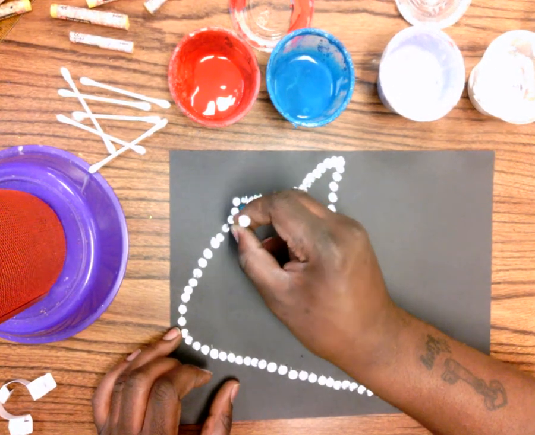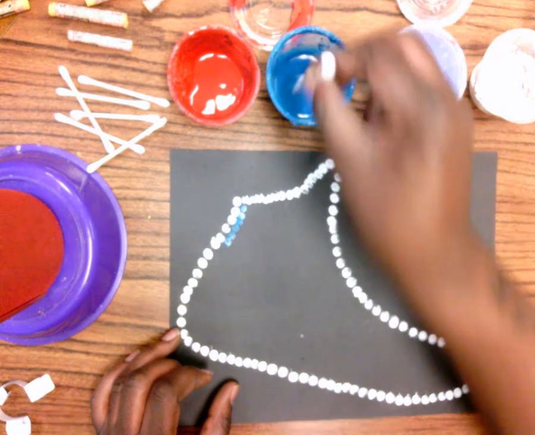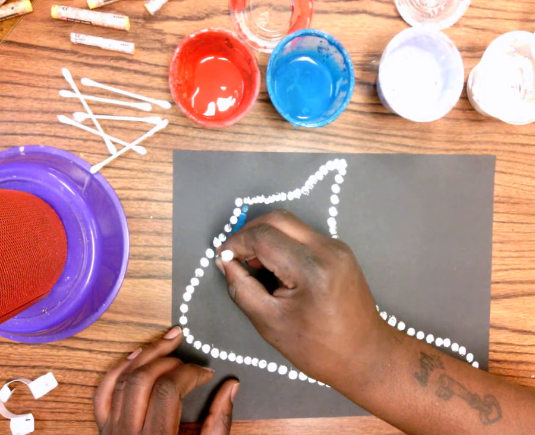And you make the dots on the inside of that one. Now I like to make about 5 or 6 dots before I dip again.